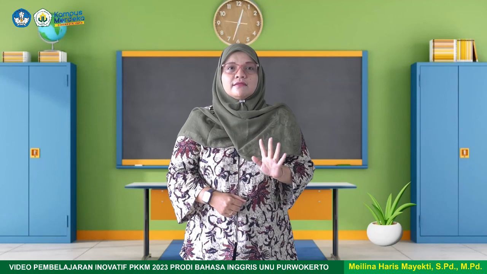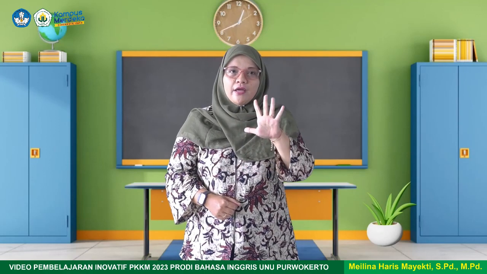Now we discuss the strategies or the implementation of jigsaw. What are the effective strategies of jigsaw? The teacher divides students into 5 or 6 persons in each group.